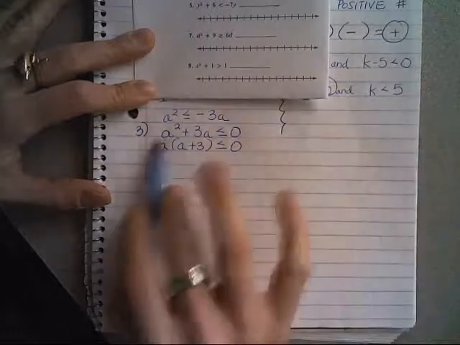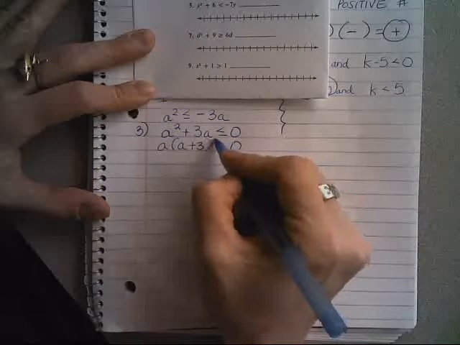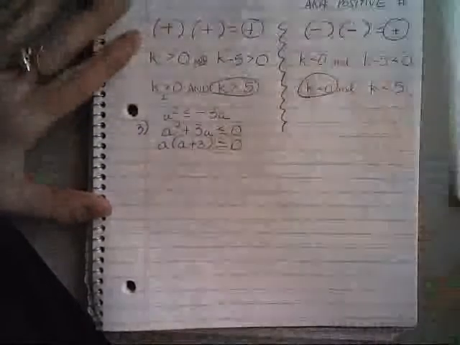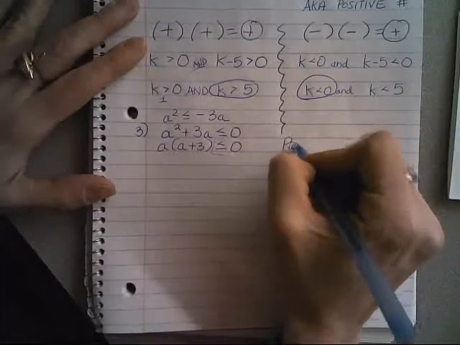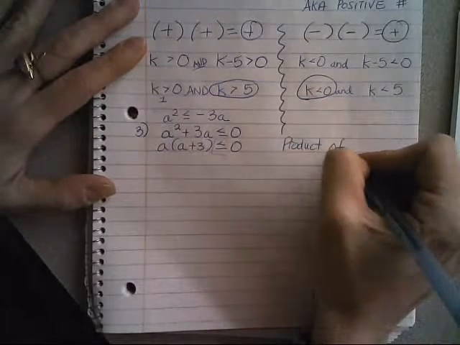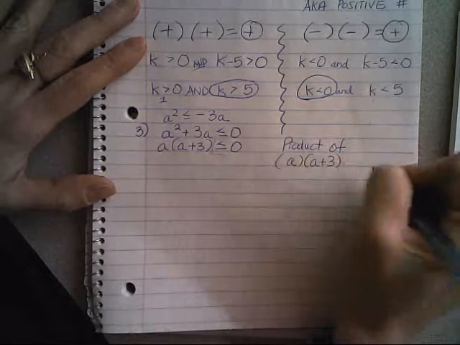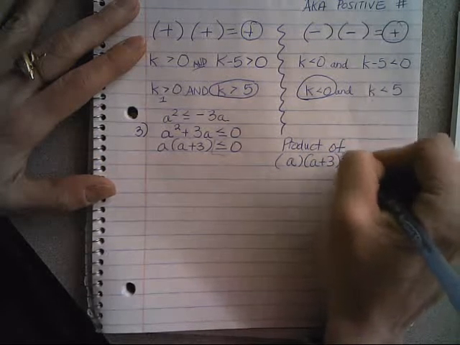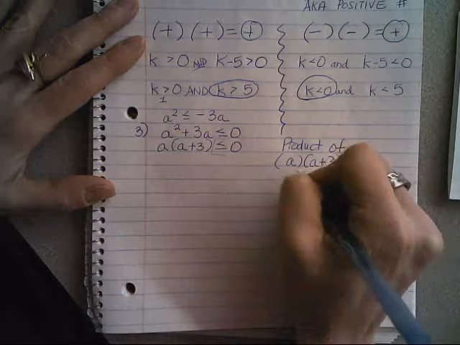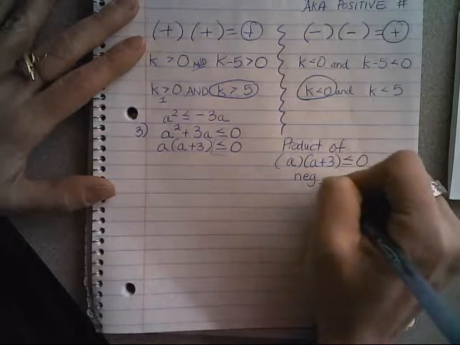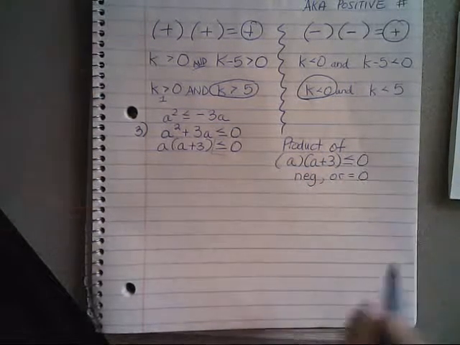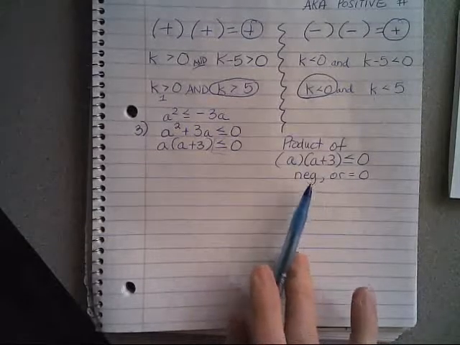This means that the product of a and a plus 3 is less than or equal to 0, otherwise known as negative or equal to 0.